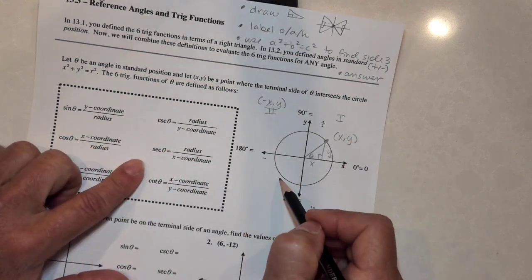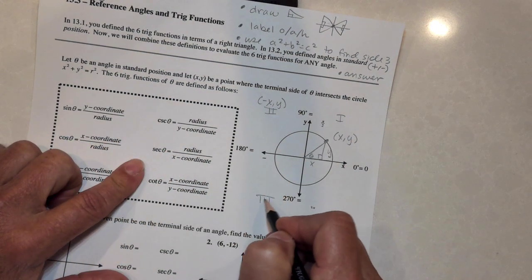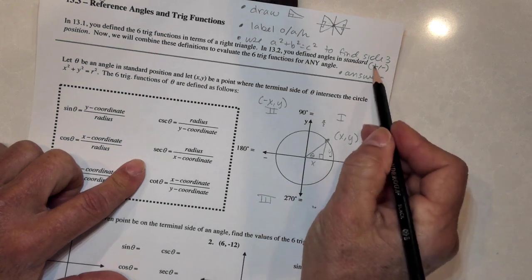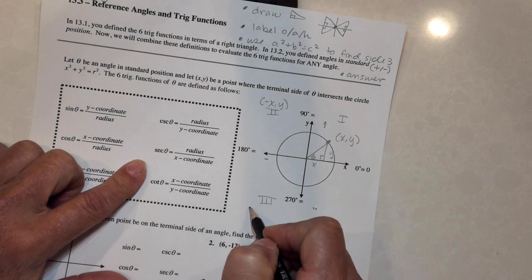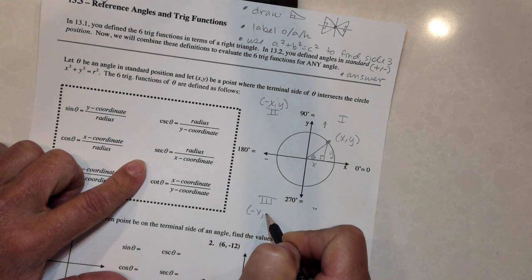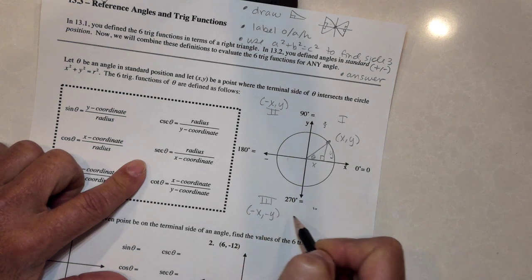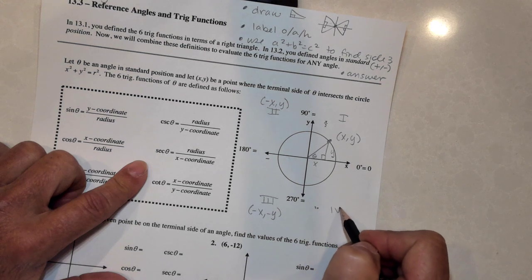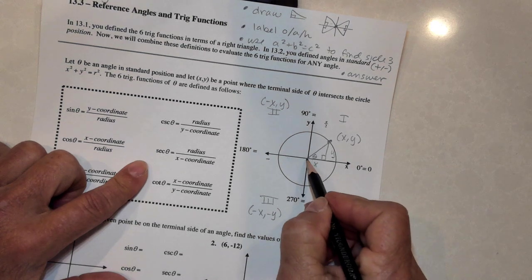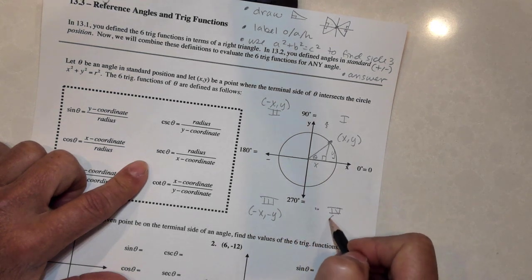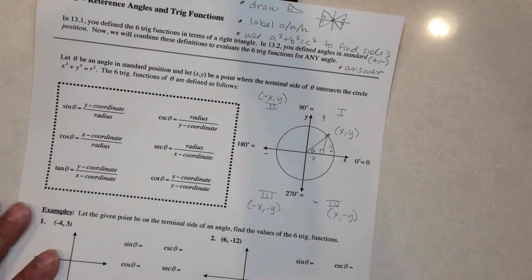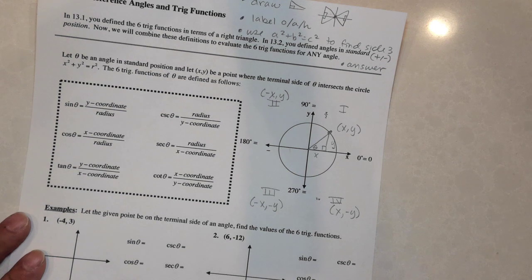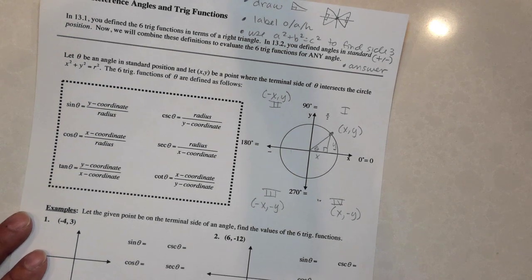To get down here into quadrant 3, and this is what I'm talking about with thinking about plus or minus, I'm going to have both a negative x and a negative y. And to land in quadrant 4, I'd have a positive x but a negative y. So you want to keep track of that because it's going to be your job to decide if your values are positive or negative based on which quadrant you're in.